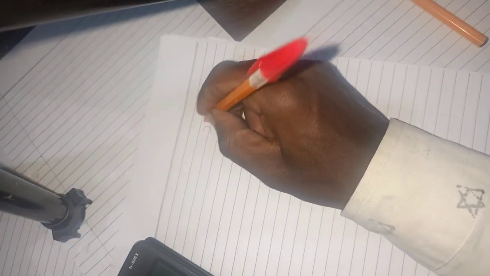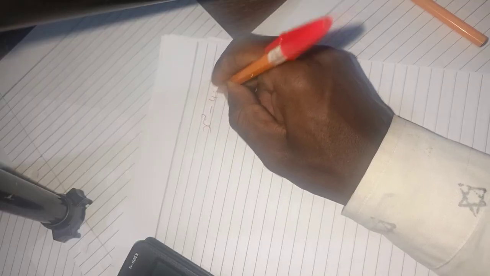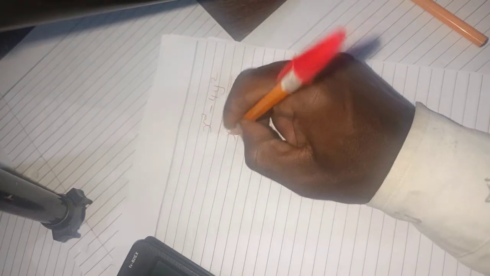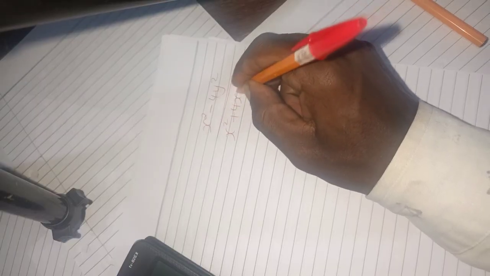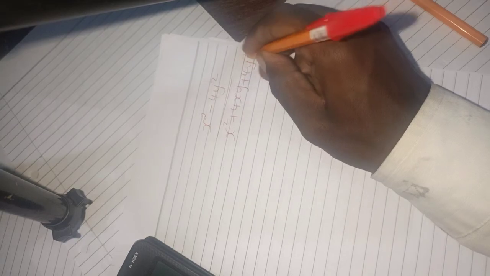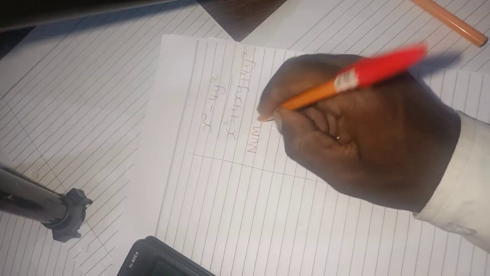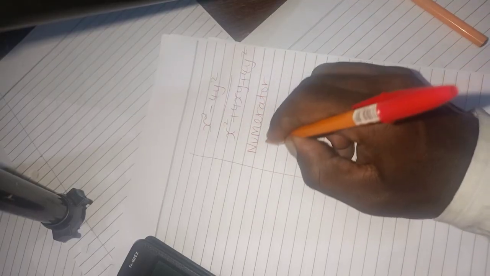So the question is written as x squared less 4y squared, divided by x squared plus 4xy plus 4y squared. You've been told to simplify to the lowest form, and to leave the answer in the simplest form possible. There are two parts in this question: the numerator and the denominator. I'll write down the numerator, work it out, then get to the denominator and get the final answer.